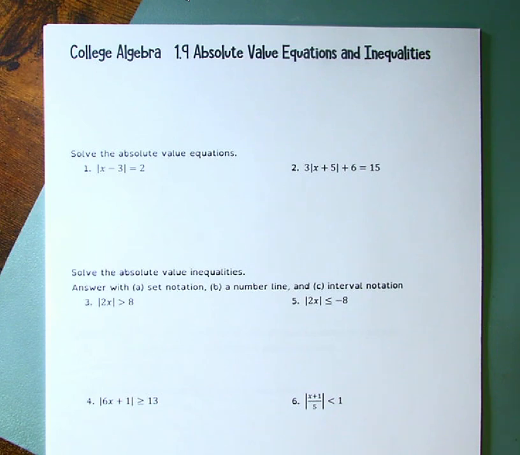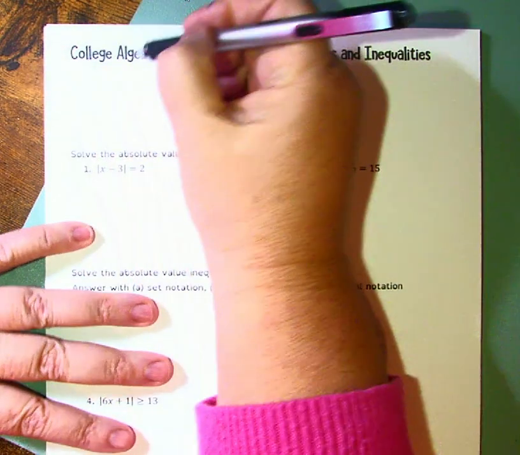This is 1.9 in your textbook. It's the absolute value equations and inequalities. I've got about a dozen problems here to run through. But to start with, I'm just going to go ahead and get some of the basics done here.